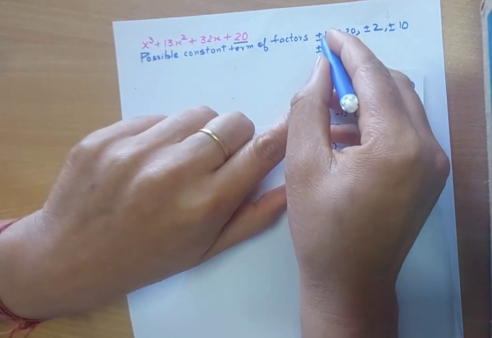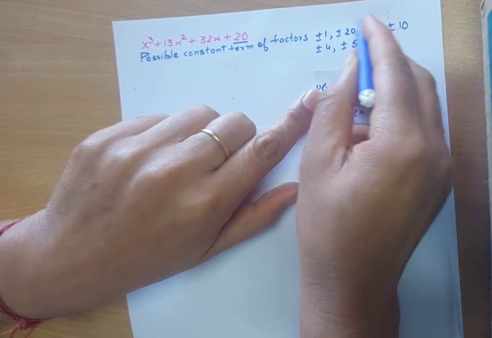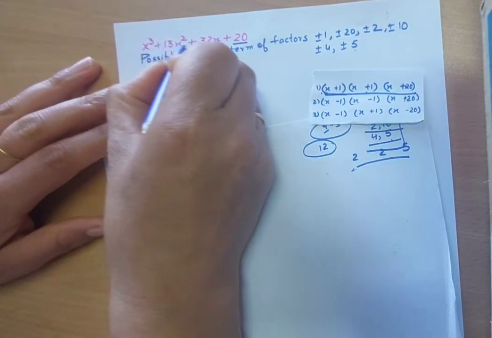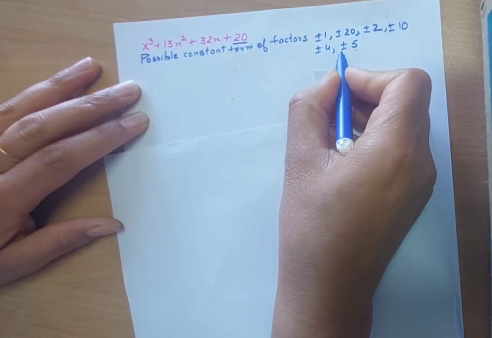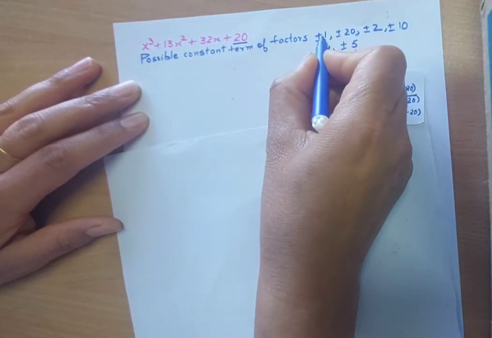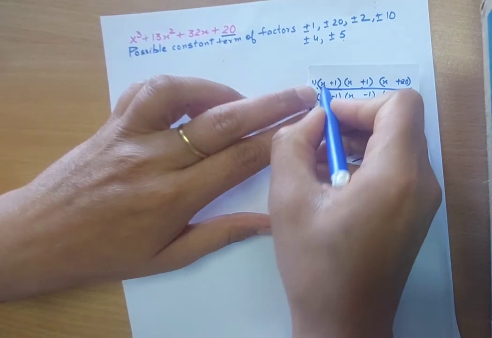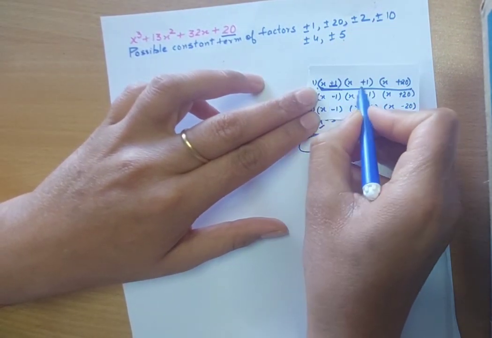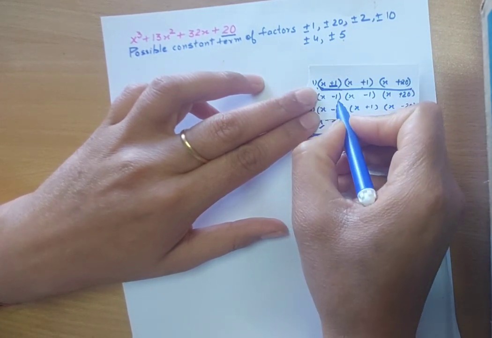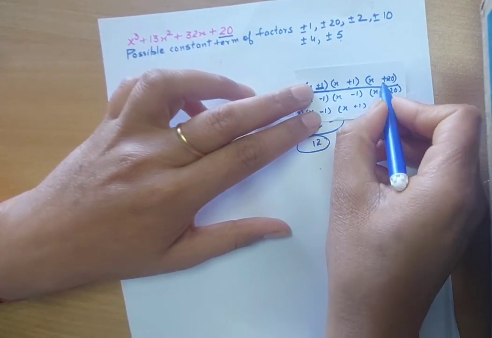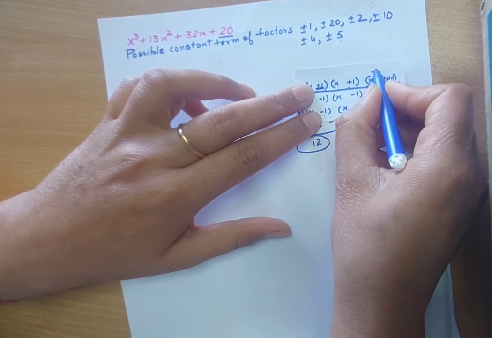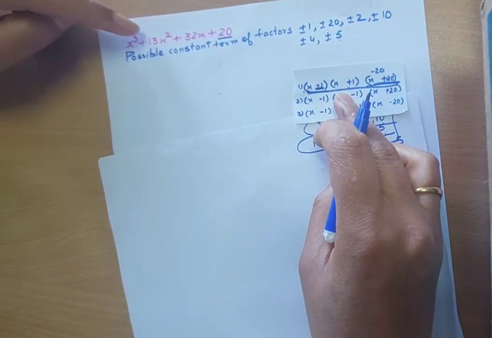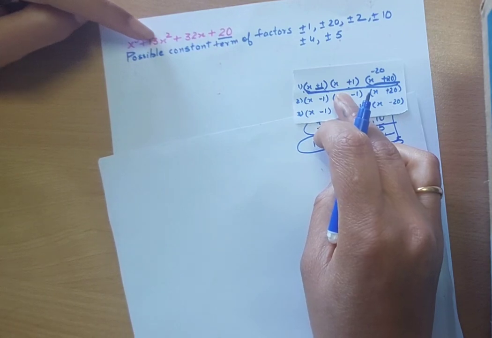So these values also suggest that if these are the possible constant terms of the factors, then the possible zeros of this expression are these. If it is +1, then the possible zero is -1, and if it is -1, then the possible zero is +1. And if it is plus 20, then it becomes 0 with minus 20.